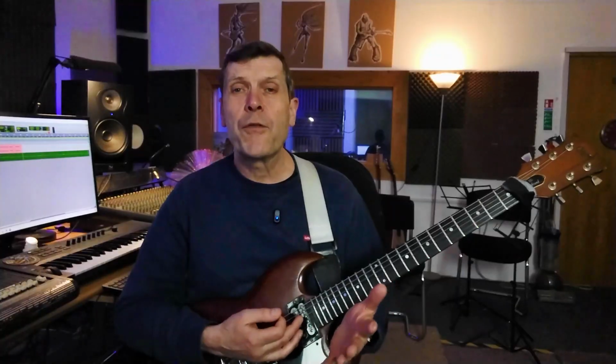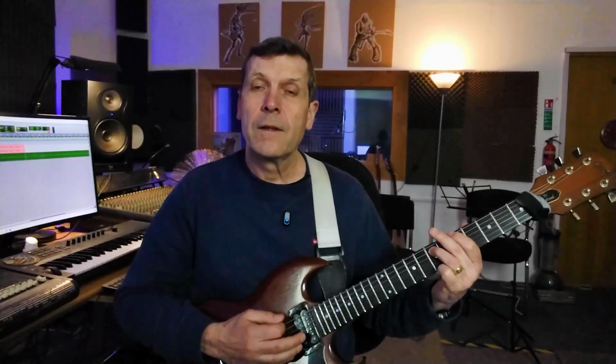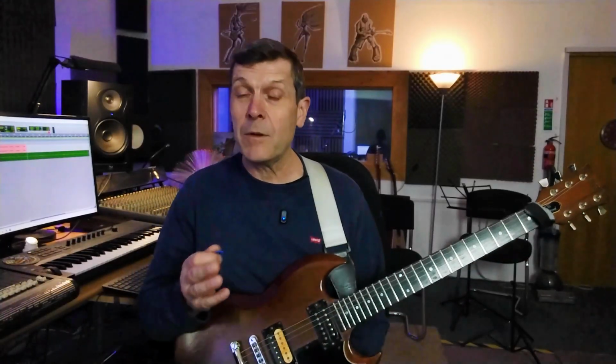It's a very useful thing, and like I say, focus constantly on keeping this palm muting in place, because I can guarantee that you will need to palm mute at some point or other when you're playing power chords.